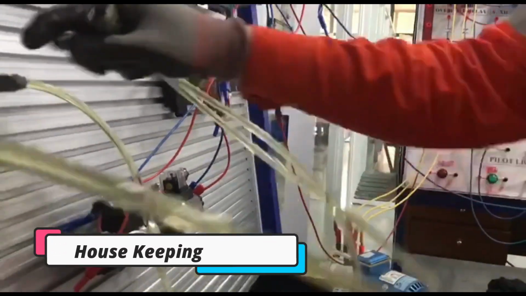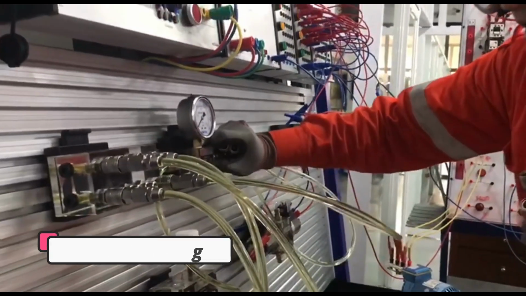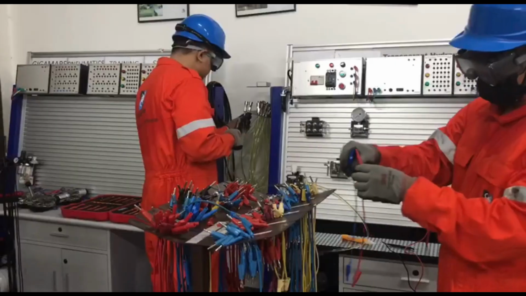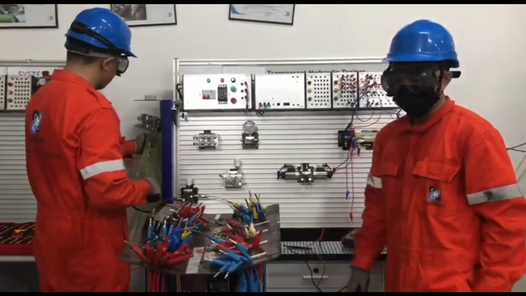After the activity, ensure proper housekeeping. Secure and clean the place. Remember, safety is our topmost priority.